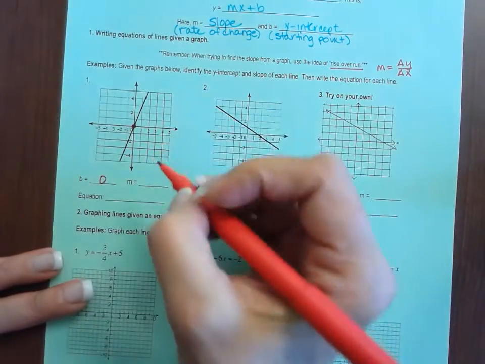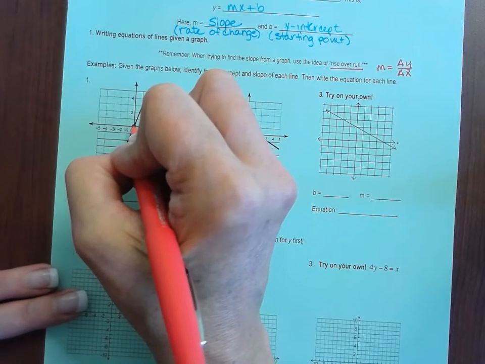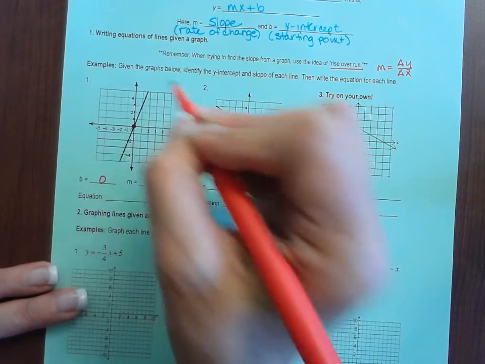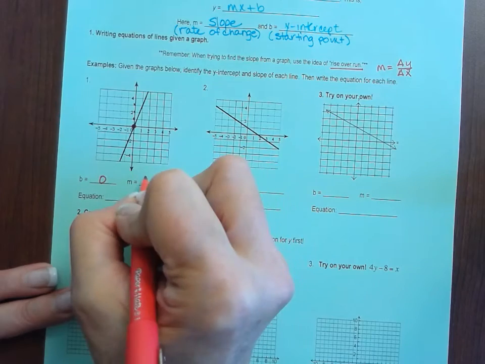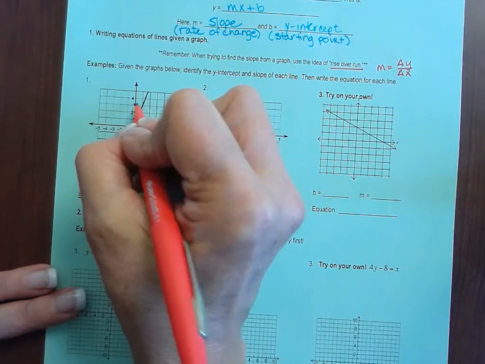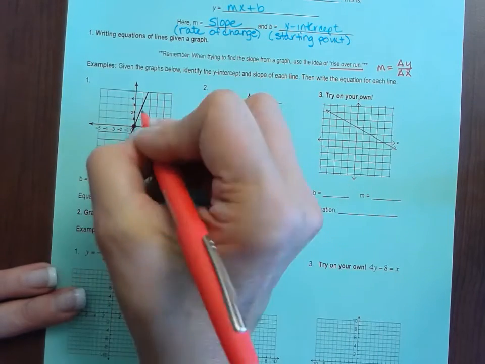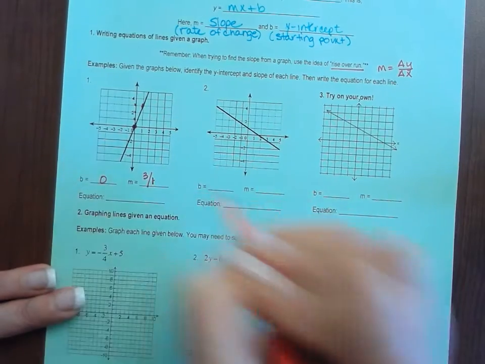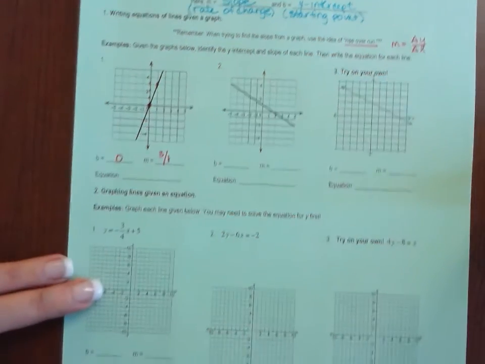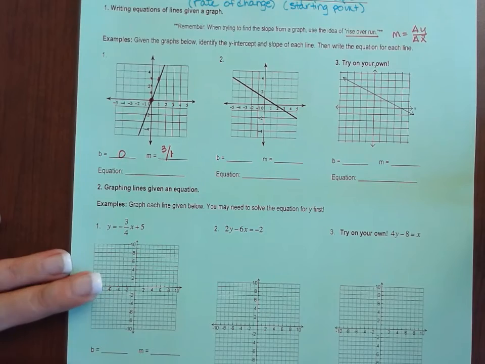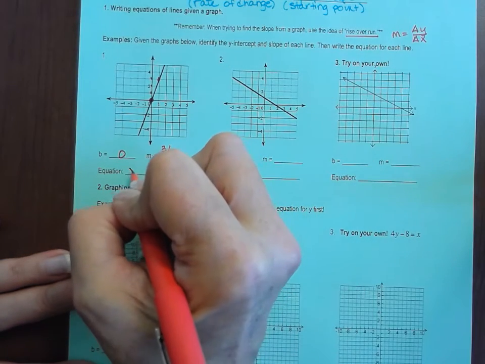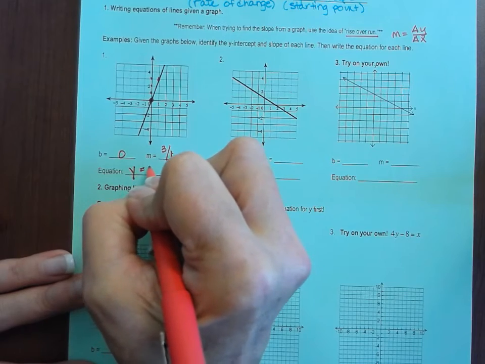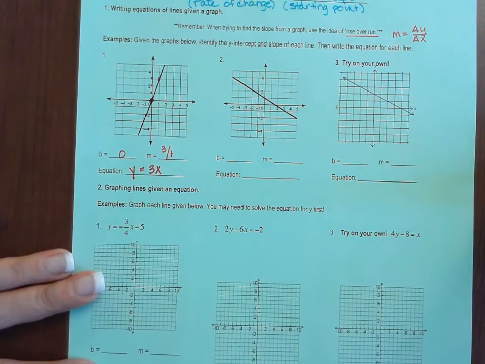And to get to my slope, I'm going to count up to make my little triangle. So I go 1, 2, 3, and then my run is over 1 to the next point. So what's my equation of the line? y is equal to 3x.